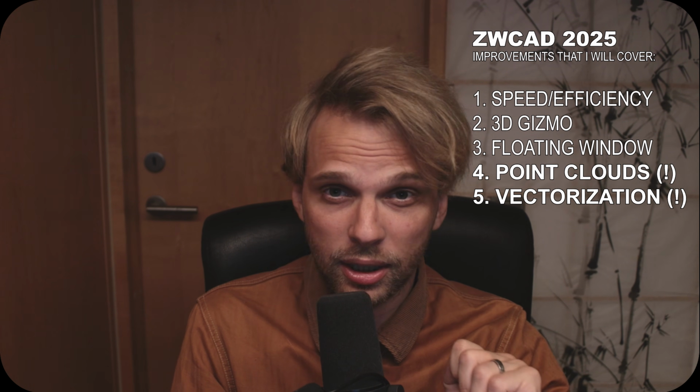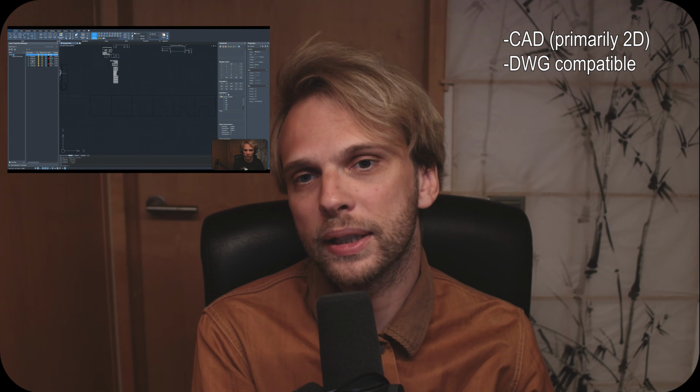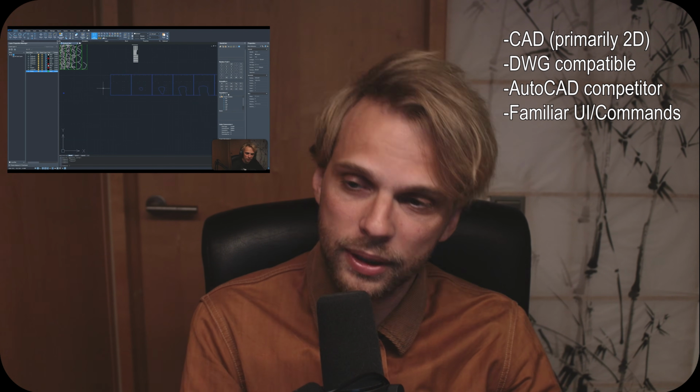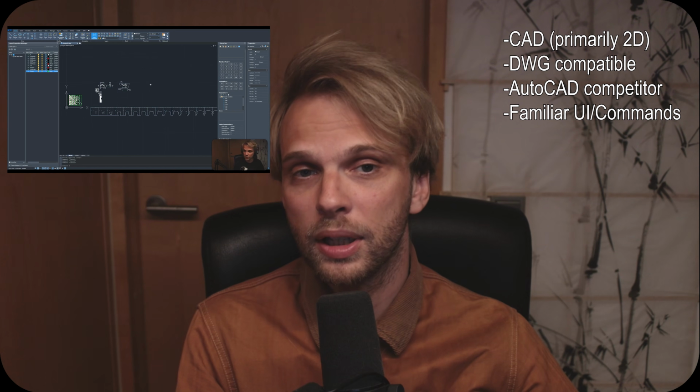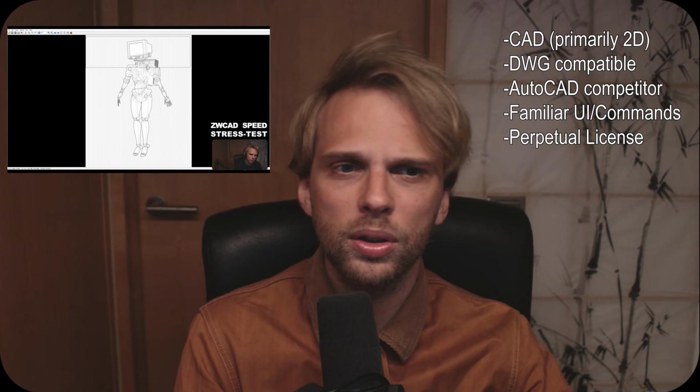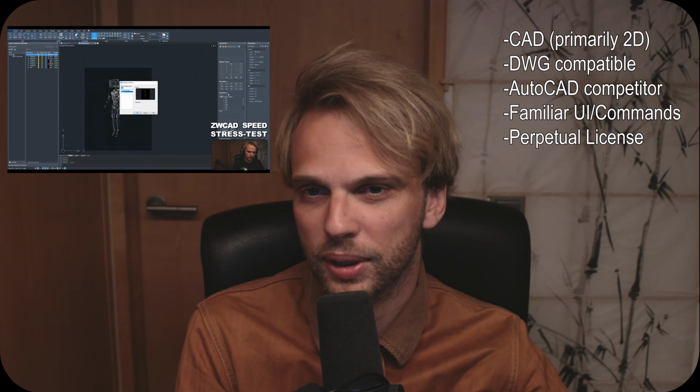But first, let's start with a short intro to what ZWCAD is. It's a CAD software that offers full DWG compatibility, which makes it a direct AutoCAD competitor that also has a very similar UI. The benefit over AutoCAD is its price. You pay a one-time fee and you get a perpetual license, while Autodesk products have moved to a more aggressive subscription-based model. Also, it's quite a bit cheaper than AutoCAD.